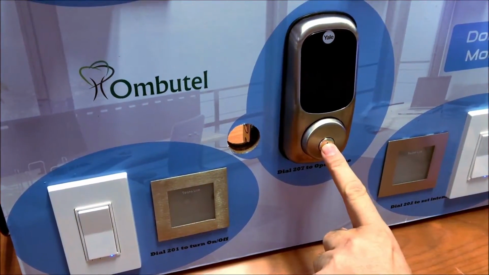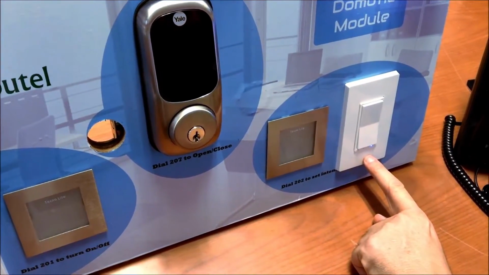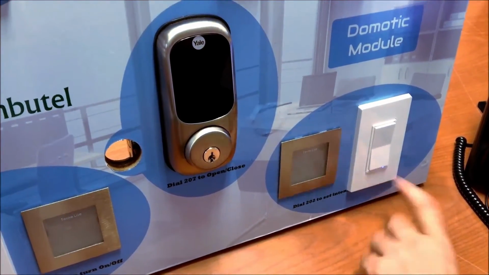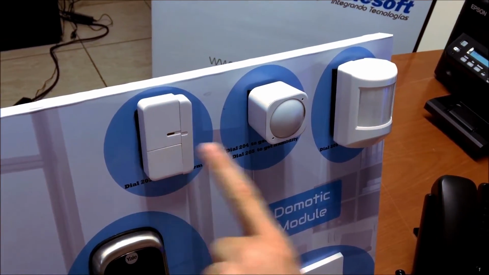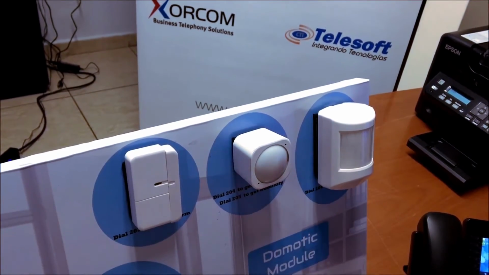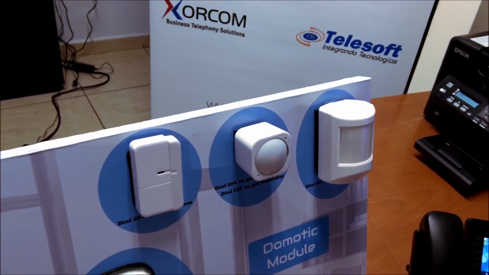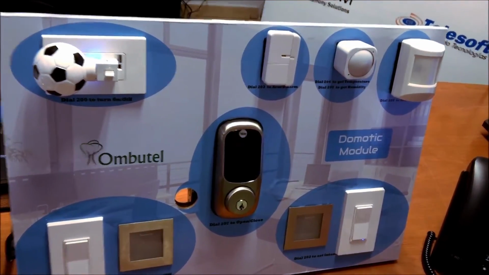Next, we got an electronic door lock. Then we have a dimmer switch. And then we got 3 sensors: a magnetic sensor, a temperature, humidity, and UV light sensor, and 1 motion sensor. With all of these devices, we're going to do the following demonstration.